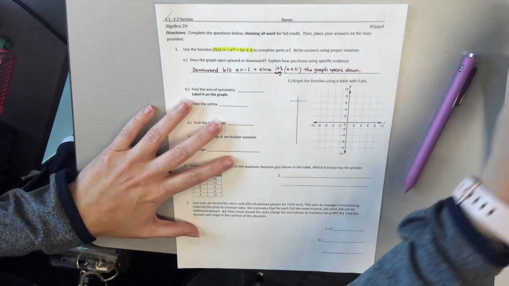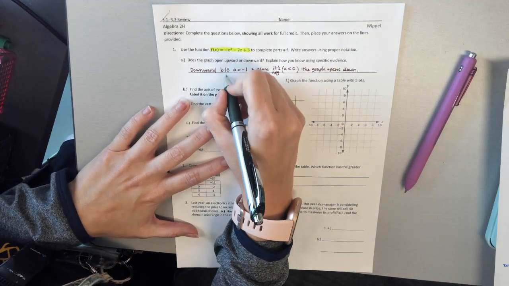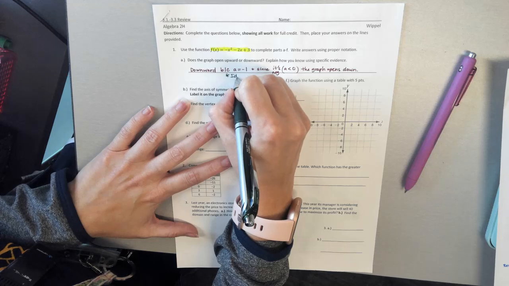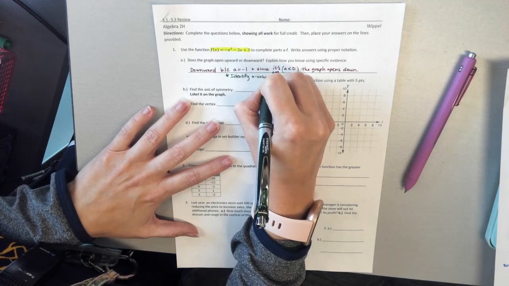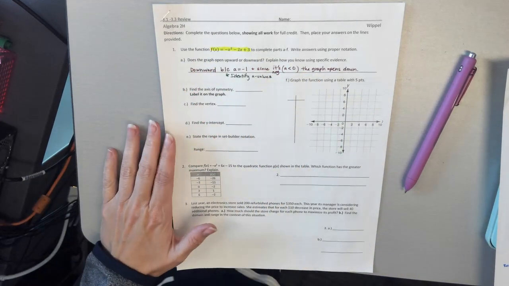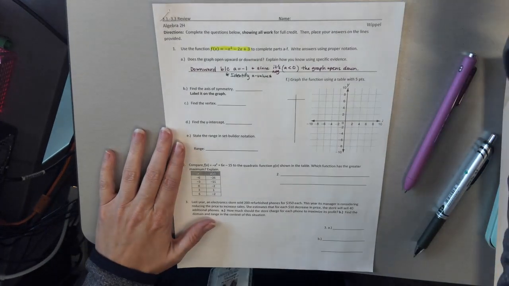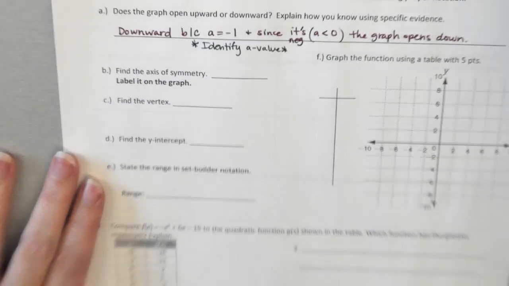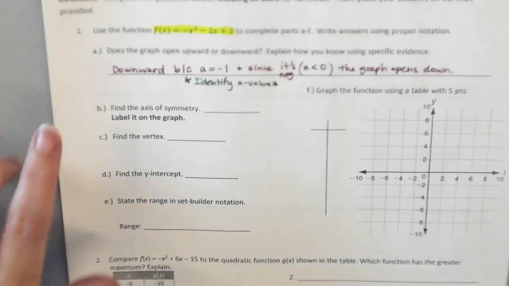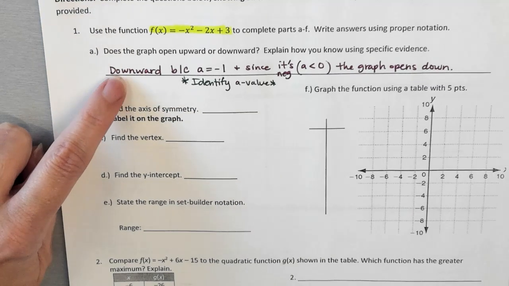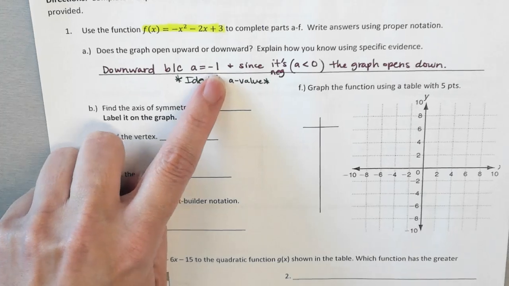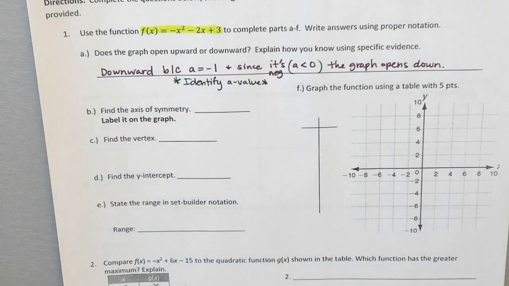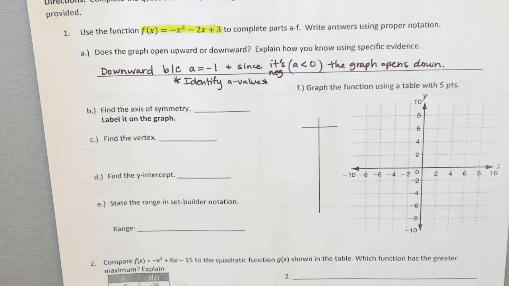Okay, the main thing I'm looking for with that one is you're identifying the A value. So if you just want to put a little note there, that's what I'm looking for. Okay, don't tell me that x squared is negative. X squared is not negative. It's the value in front that's negative. So when I'm checking that, if it's upward, then the A value would be positive, and since it's positive, the graph opens up. If it's negative, then the graph is going to open down.